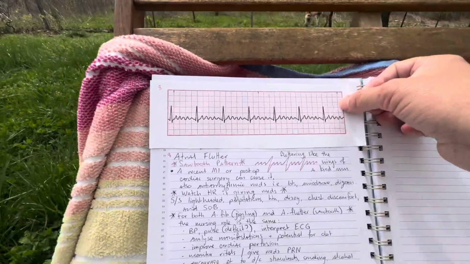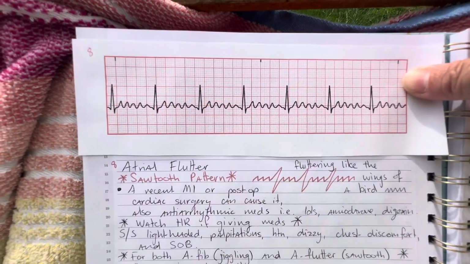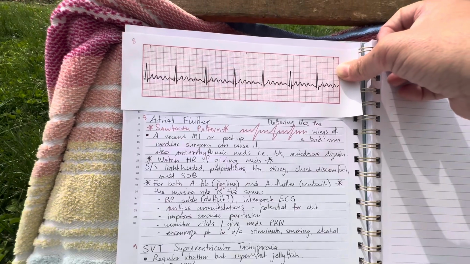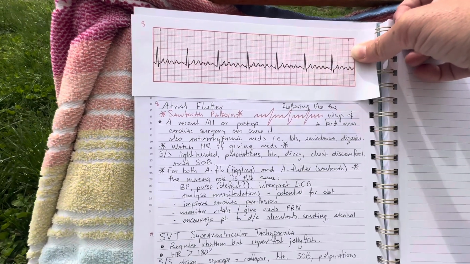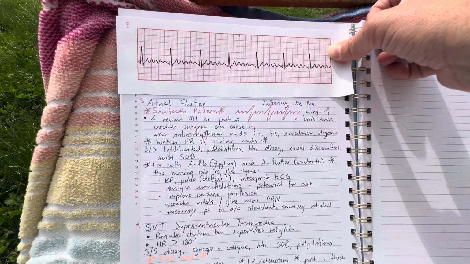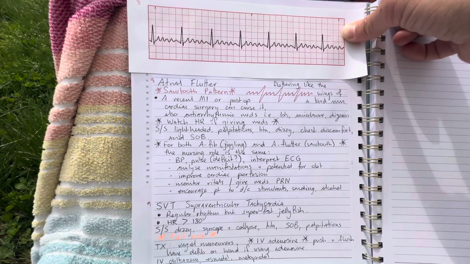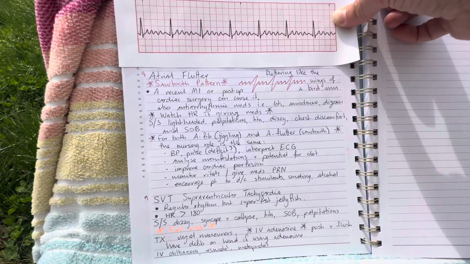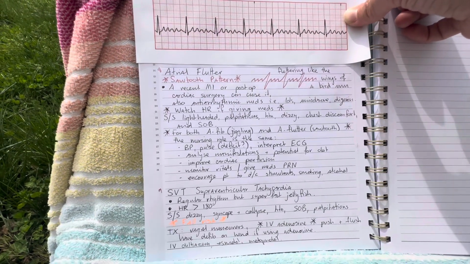Atrial flutter. Fluttering like the wings of a bird. That's what an atrial flutter looks like. Sawtooth pattern. A recent myocardial infarction or post-op cardiac surgery can cause it. Also, antiarrhythmic meds like LOLs, amiodarone, digoxin. Watch the heart rate if you're giving meds. They'll be lightheaded, have palpitations, hypotension, dizzy, chest discomfort, and short of breath.